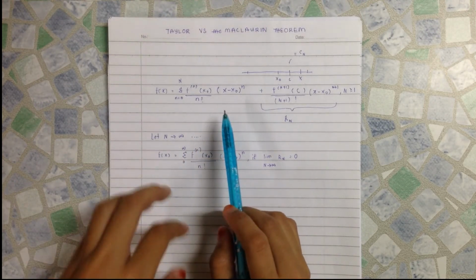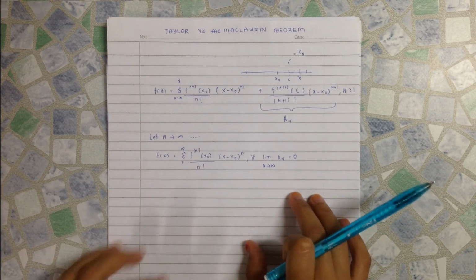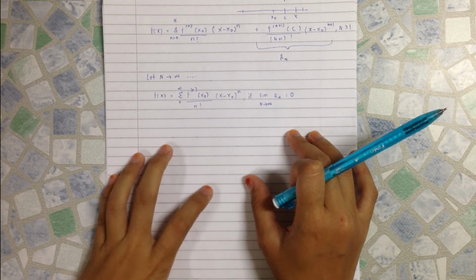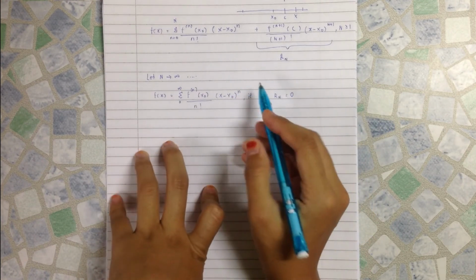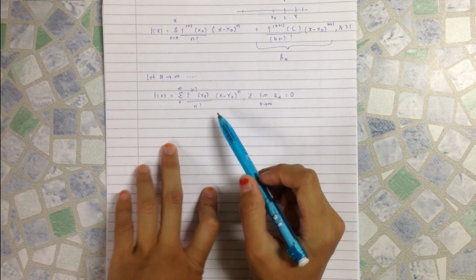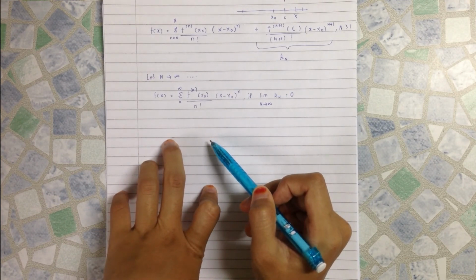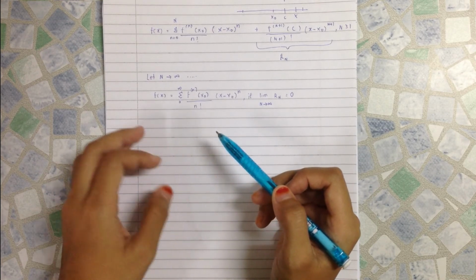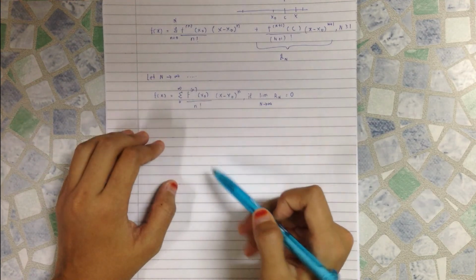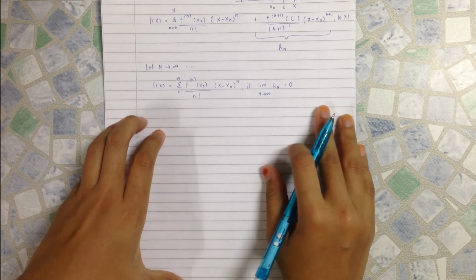That's all for Taylor's theorem. Now I will continue to the Maclaurin theorem. The Maclaurin theorem is a special case that arises when we take the Taylor series at the point 0. When we do this, we get the Maclaurin series. The Maclaurin series is the Taylor series at the point 0. The formula for the Maclaurin series is like this.